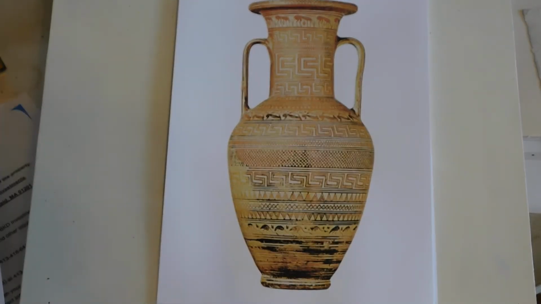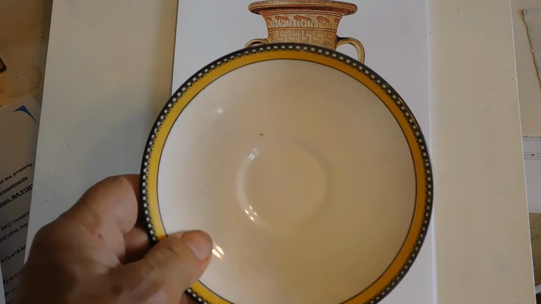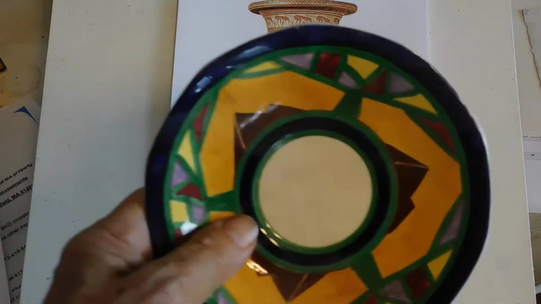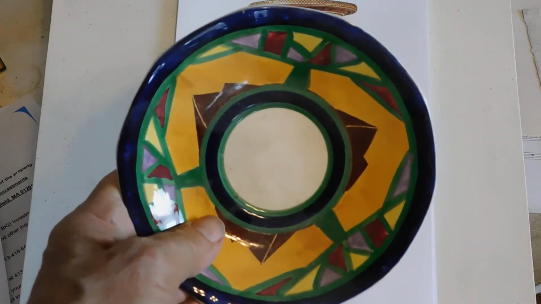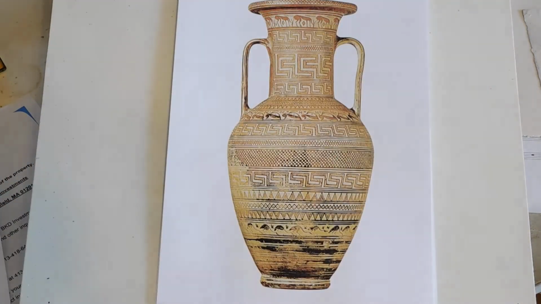Here's the saucer. Saucer looks like this. Here's another saucer with stripes with elaborations. This is a plate, but still decorated by spinning.